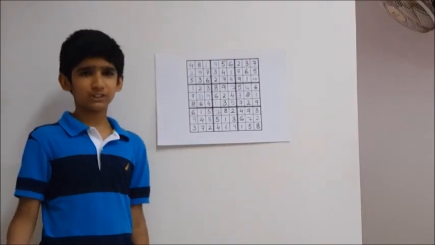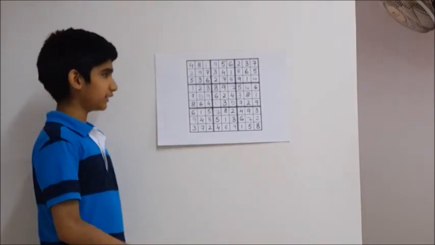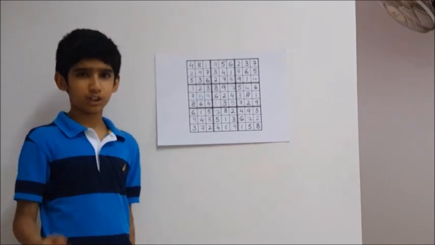Giving just a few minutes to Sudoku can increase your mental power and improve mental concentration.